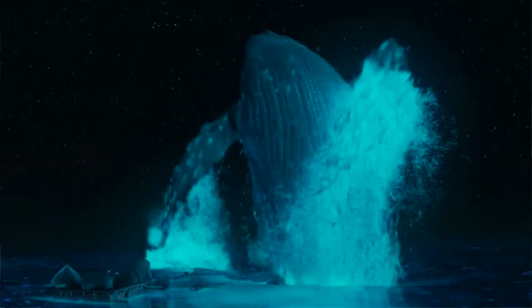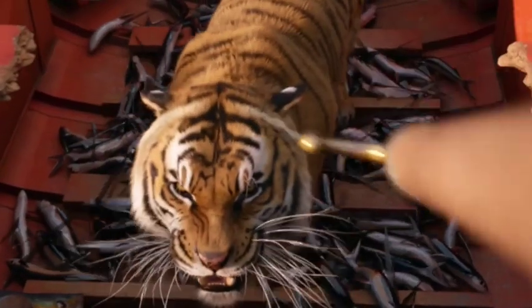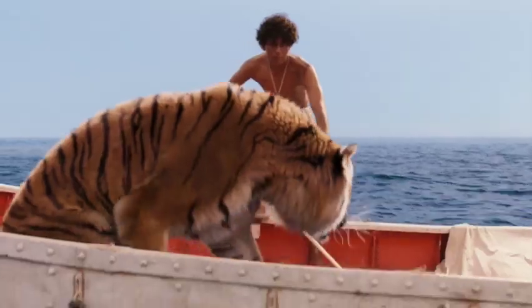Another example of external conflict is when a humpback whale destroys supplies, forcing Pi into the boat with Richard Parker, the tiger. It is the turning point of Pi's lonely exile out at sea, as it forces Pi to train Richard Parker to accept him in the boat.